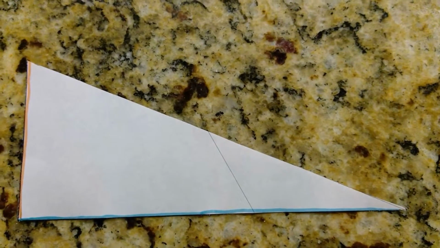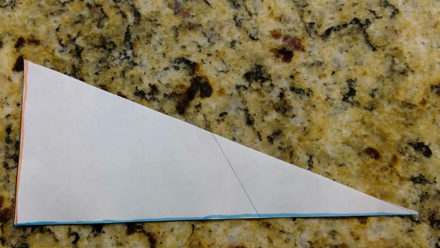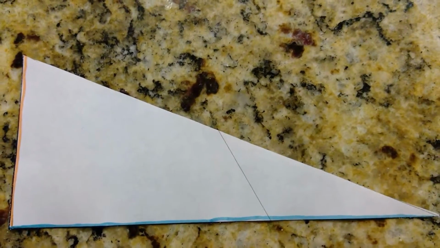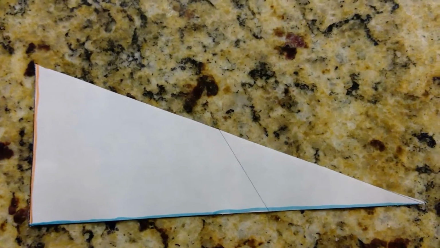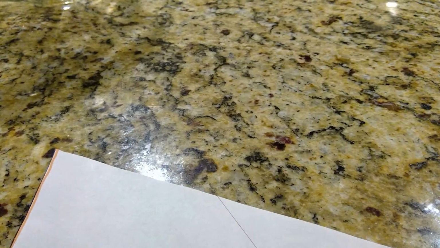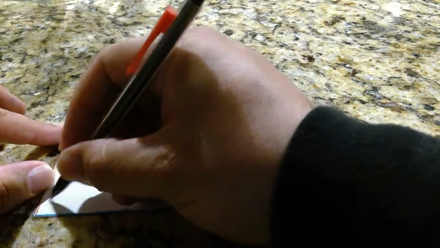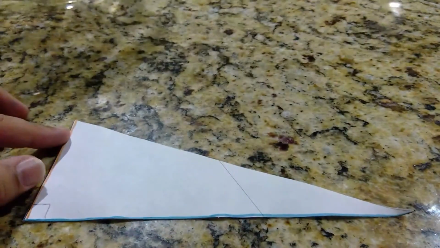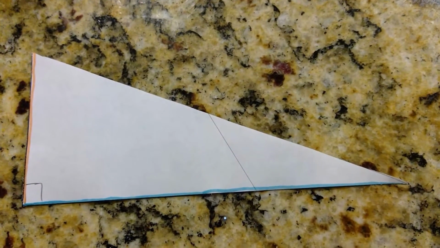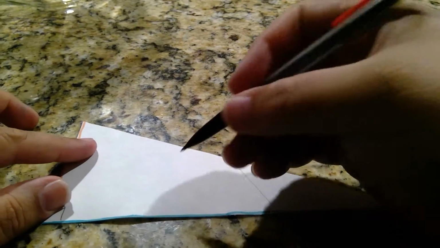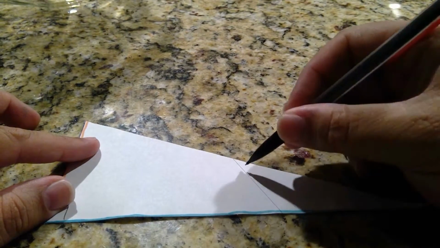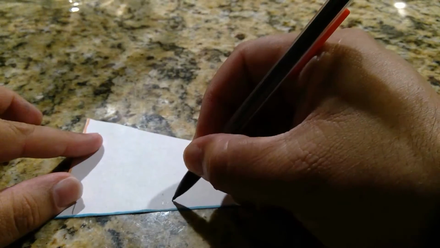So now that I'm an expert at the triangle, here I have my last triangle, and I have my base in blue, I have my height in orange, and I know that my base and my height are perpendicular to one another, meaning it makes a right angle. And now I see that I have this line here, so I know I'm going to end up cutting that.